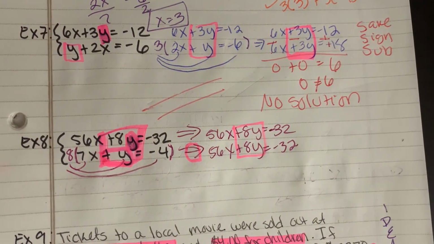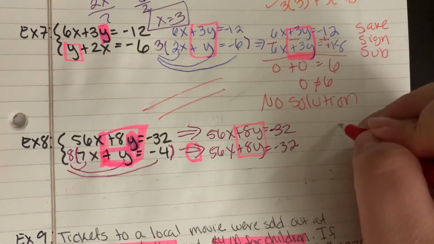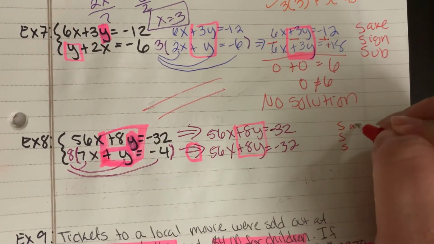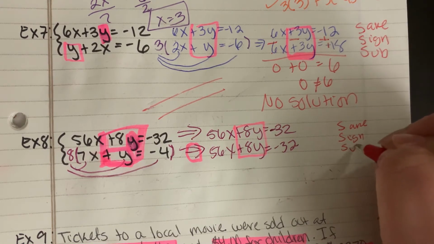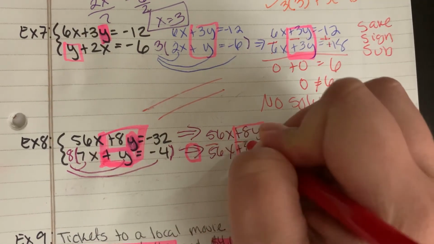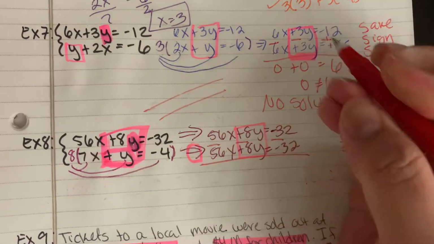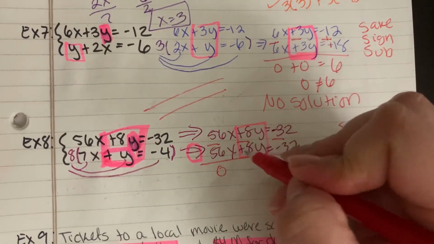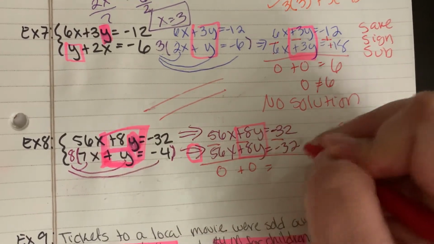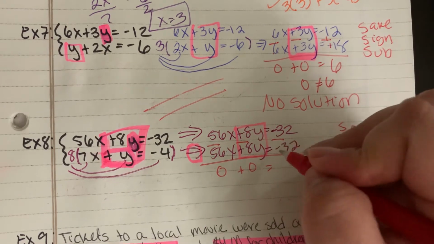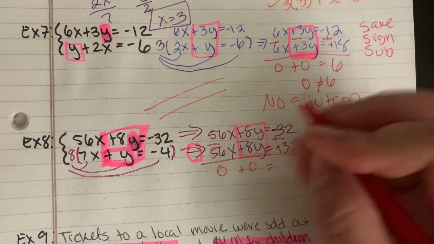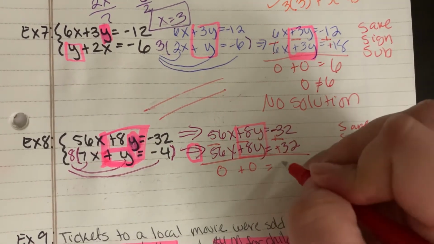So what are we going to do to eliminate the y? Remember, when you have the same sign, you subtract. So subtract, subtract, subtract. 56 minus 56 is 0. 8 minus 8 is 0. And then negative 32 minus negative 32 turns into a plus, so negative 32 plus 32 would be 0.